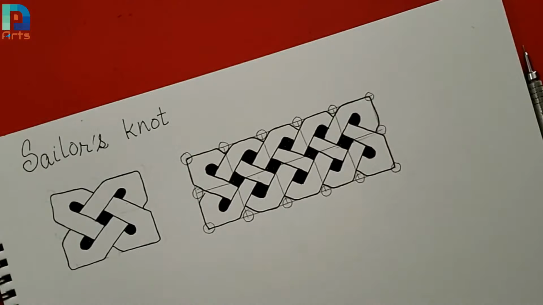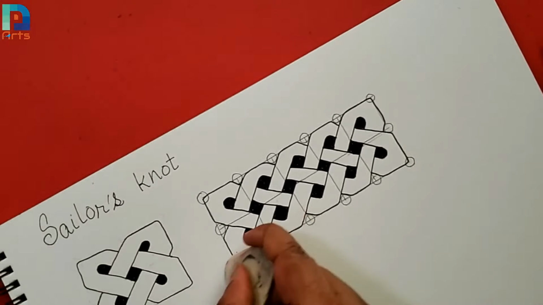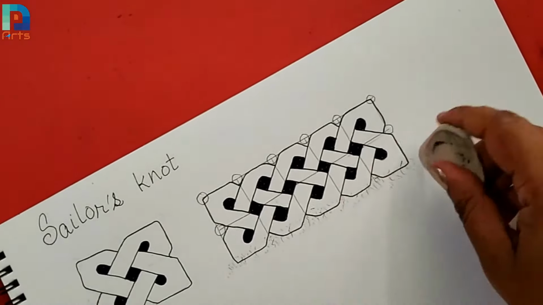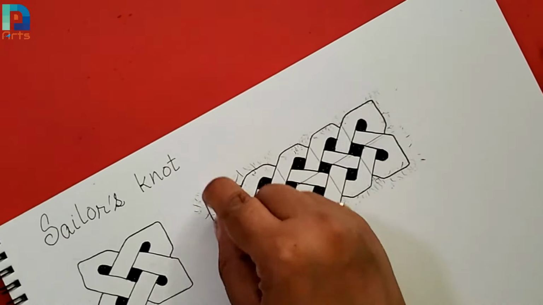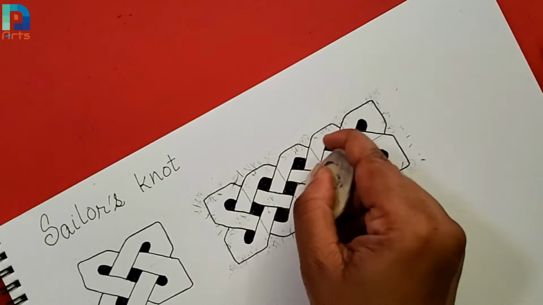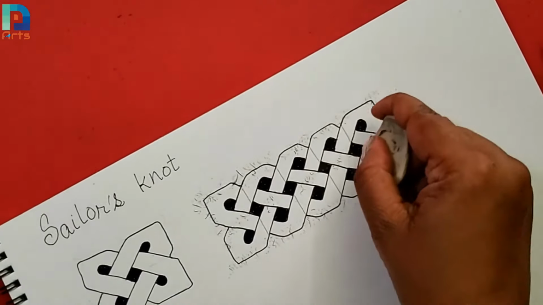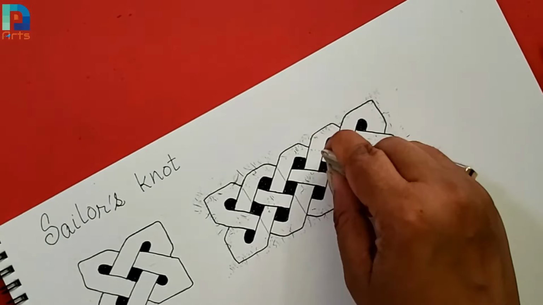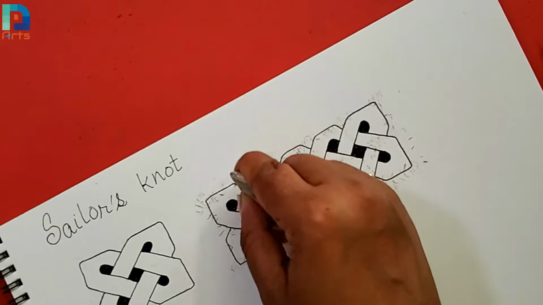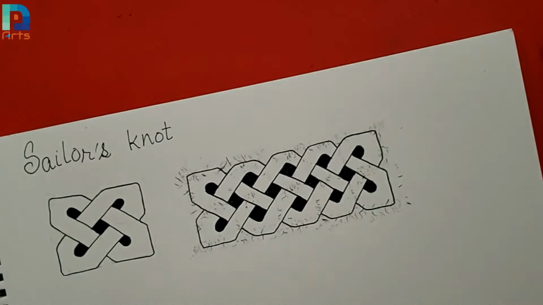So this is the sailor's knot. And now I'm just going to erase all these little guidelines. Be careful. We have put a lot of ink. If we go over that ink, we might smudge because maybe that is not dried yet. So where is my brush? But I don't see the brush. Let me grab the other brush.